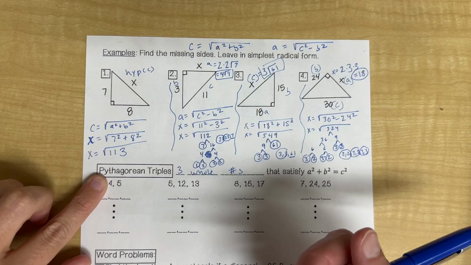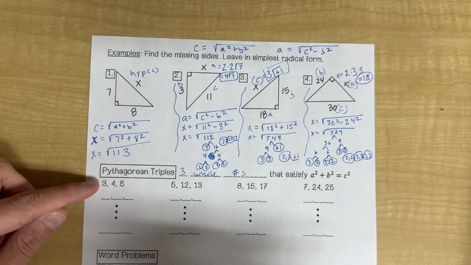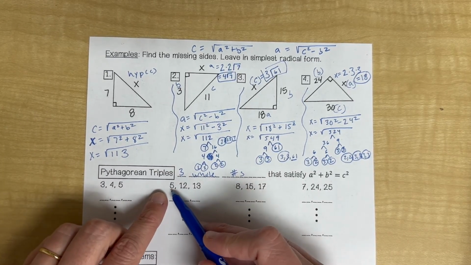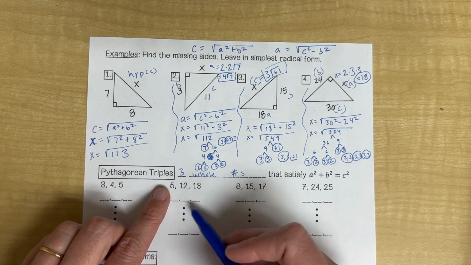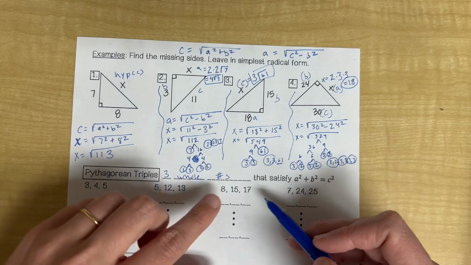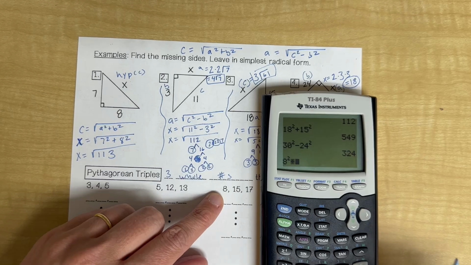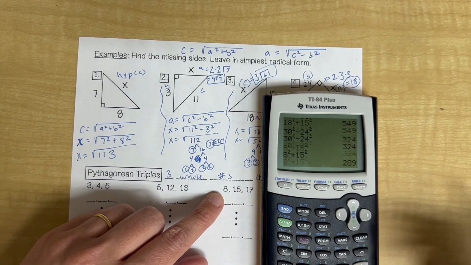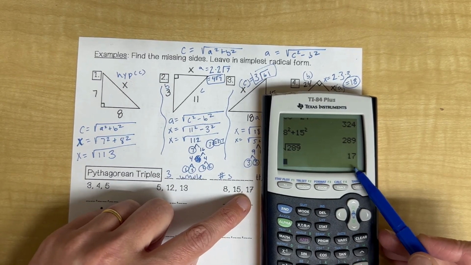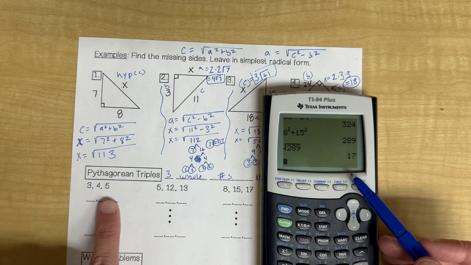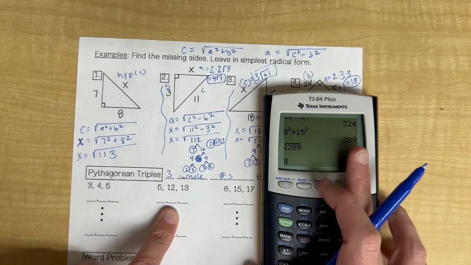Like if you're missing this one, 5 squared minus 4 squared is 9, and the square root of 9 is 3. 5 squared is 25, 12 squared is 144, that's 169, and the square root of 169 is 13. Or 8 squared plus 15 squared, we take the square root of 289, and you should get 17. It's a whole number. So all Pythagorean triples are, when you plug in the 2 legs, the hypotenuse will come out to a whole number. When you plug into a squared plus b squared, c squared will be a whole number.